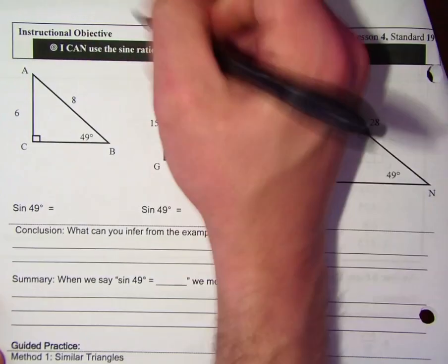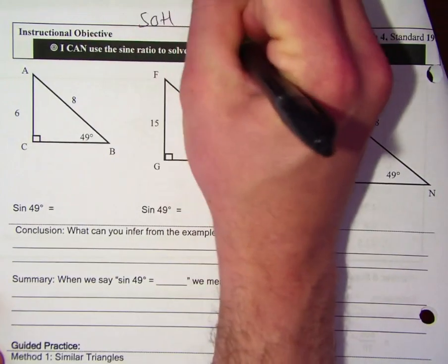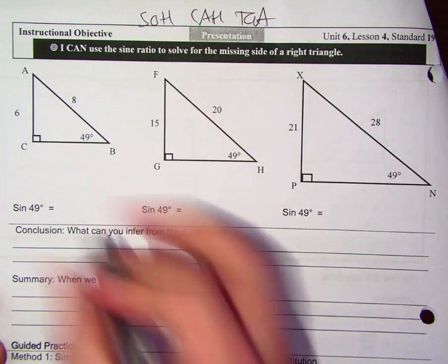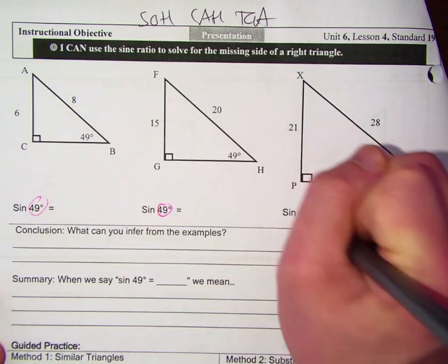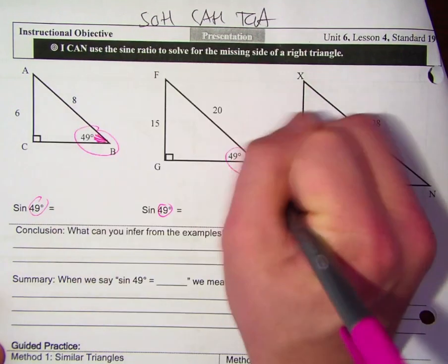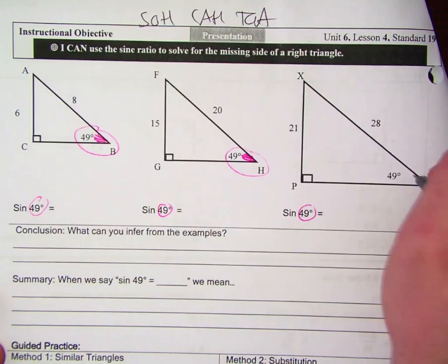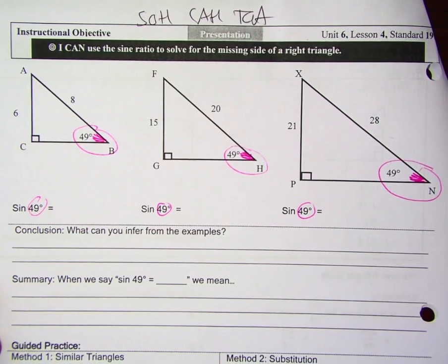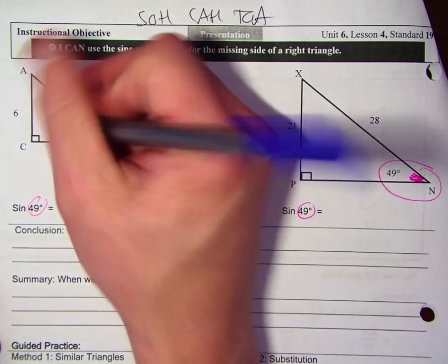So I'm going to go ahead and write SOHCAHTOA at the top of each of my pages. We're dealing with sines, so I'm going to go with SO. Here's my reference angle. And I'm going to go with my opposite.